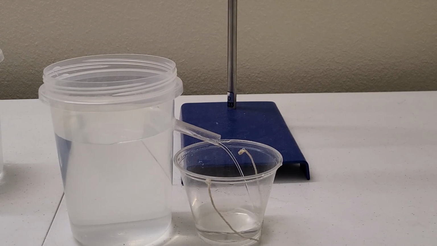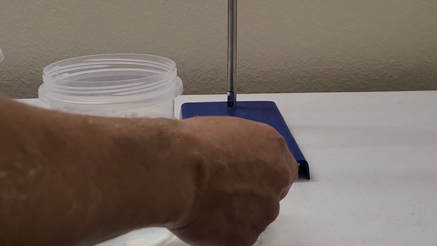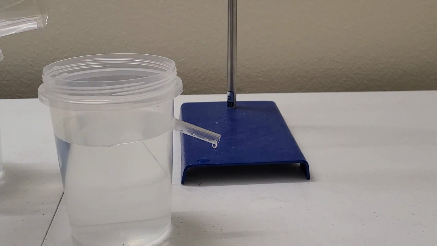Okay, great. Perfect. Now let's clean and dry this cap. Okay, let's do it.